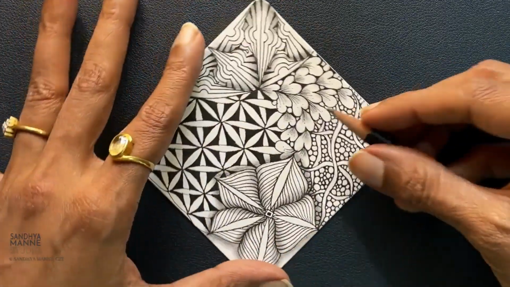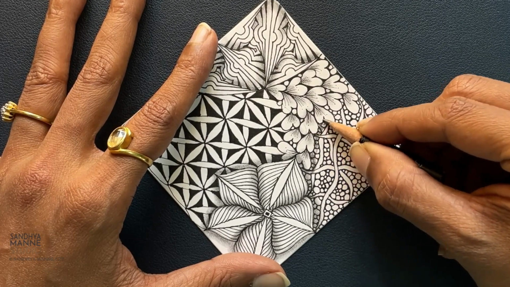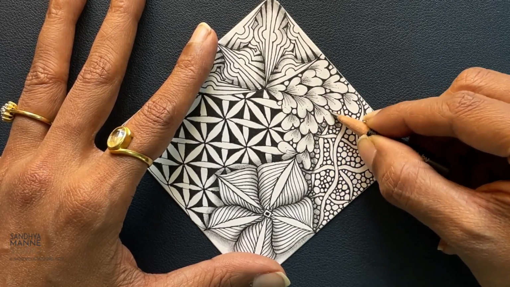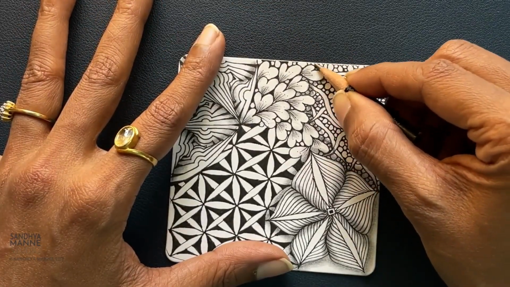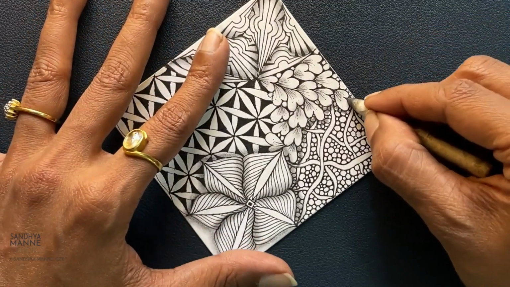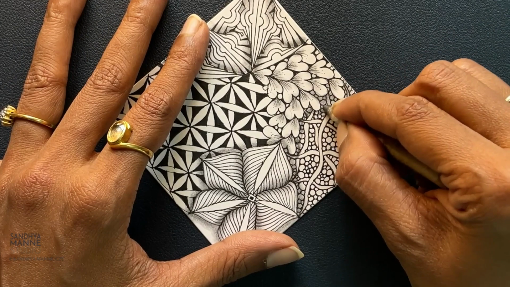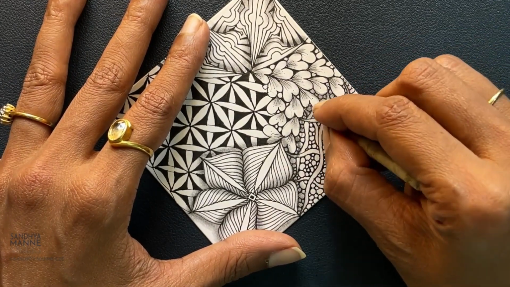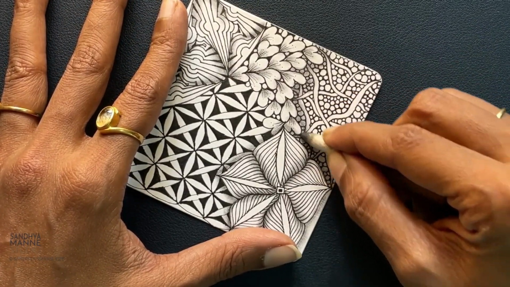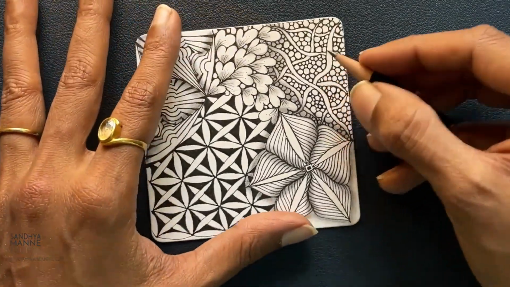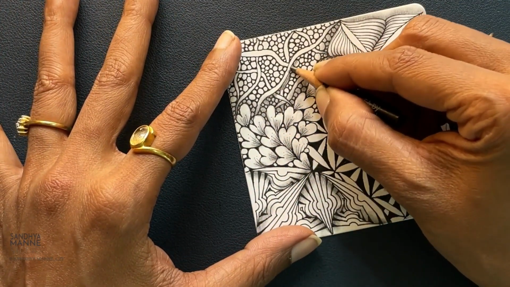And for Mysteria again, I am just going to go along this and we'll blend this out. And now I'm also going to go right along this band here, like that.